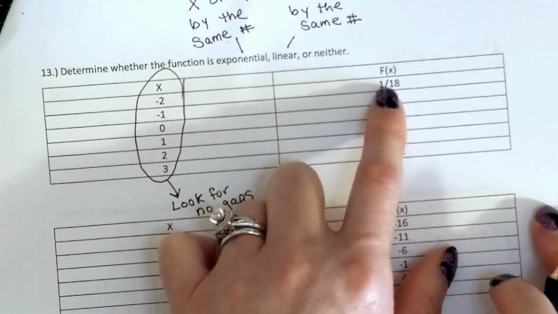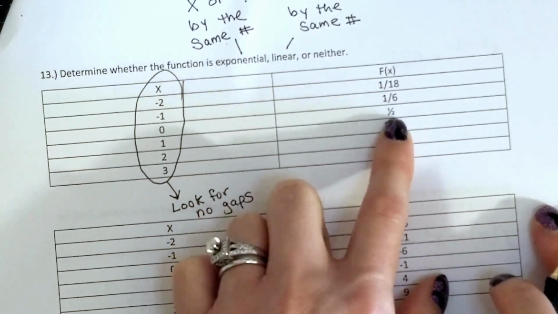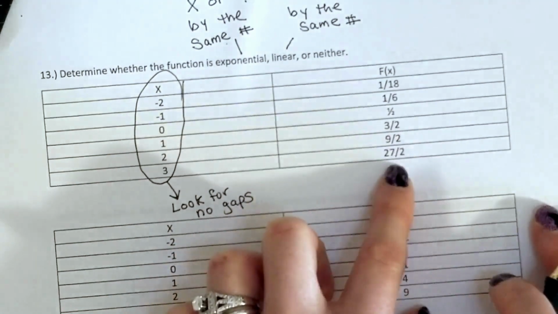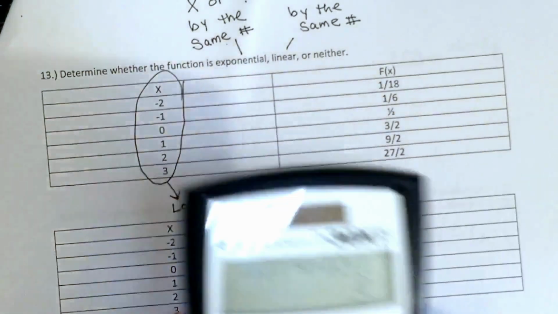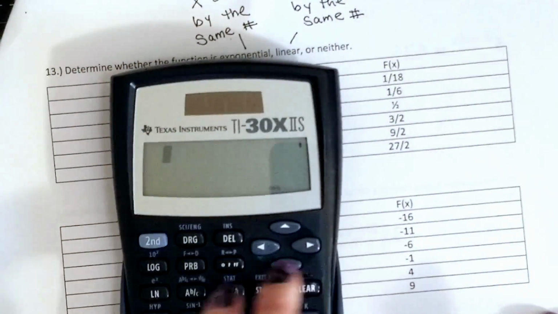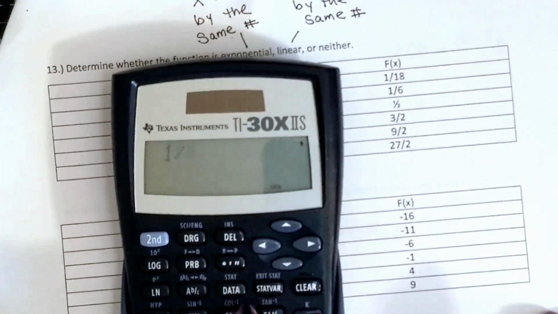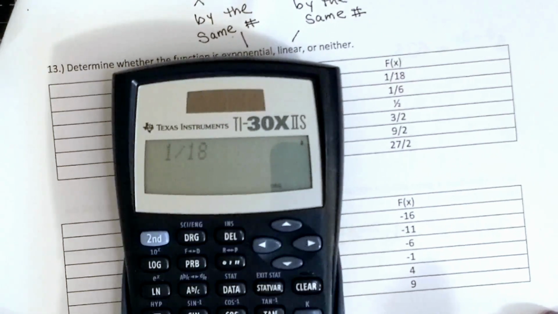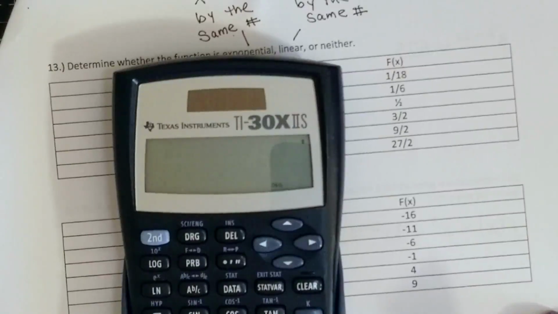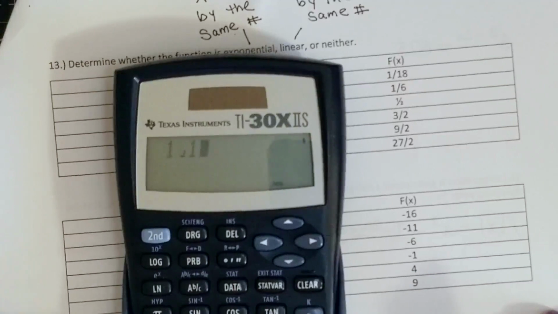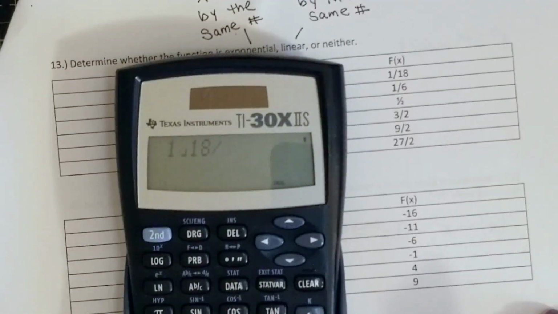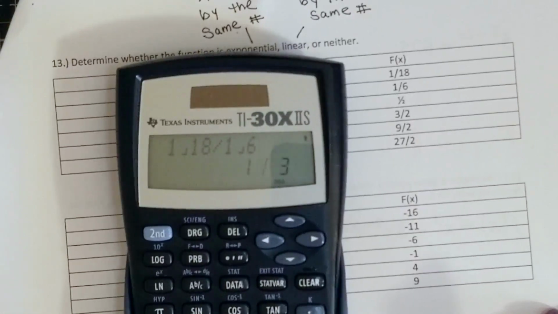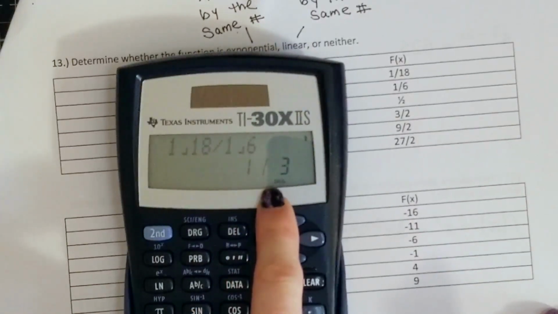So 1/18 to 1/6 to 1/2 to 3/2 to 9/2 to 27 over 2. So we've got to figure out what's going on there. Okay, so one thing, I could use the fraction button, that would help. Maybe try to divide the two numbers. Okay, so that gives me a 1/3.